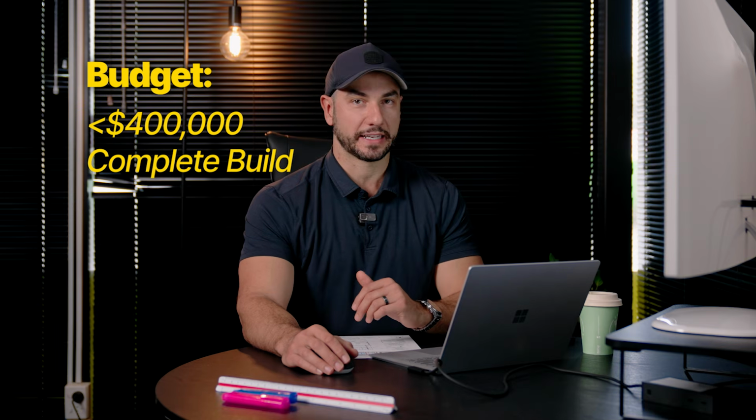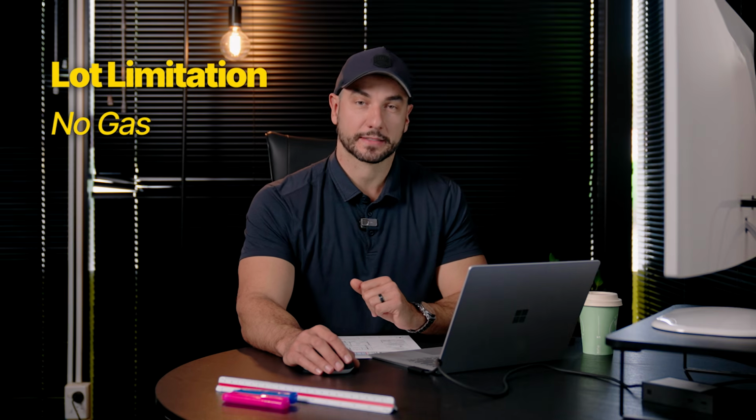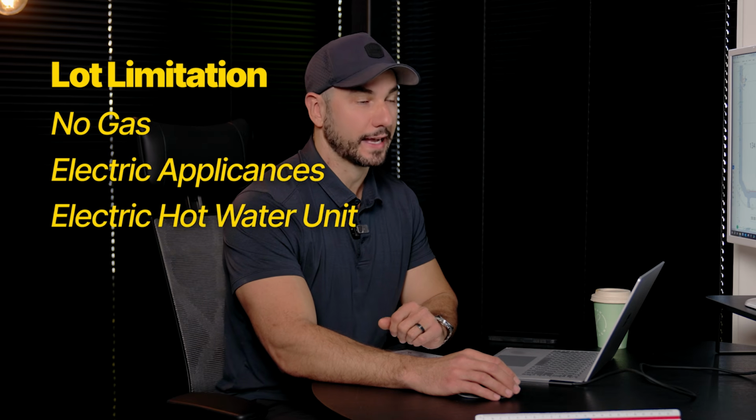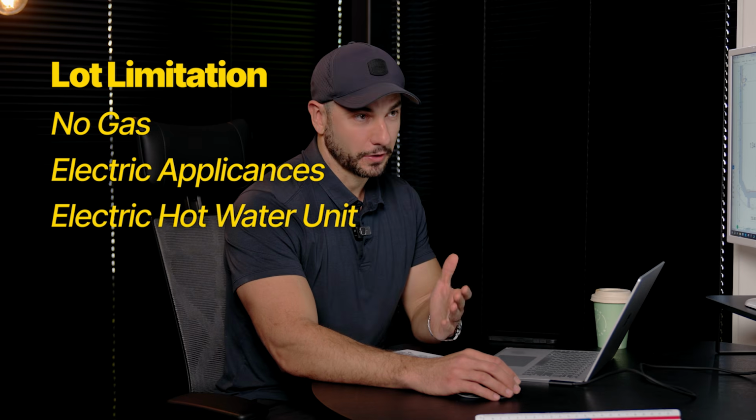The next is our budget. So we have a budget of less than $400,000 for the complete build. So this is going to include all of our site costs, all of our upgrades, everything we need to get this home pretty much ready to live in. Last but not least, because of the estate's location, this lot has no gas. That means that all of the appliances must be upgraded to electric. Our hot water unit has to be upgraded to electric. Our stove has to be upgraded, and we don't have the option for standard gas appliances. So this is another cost that the customer has to wear.